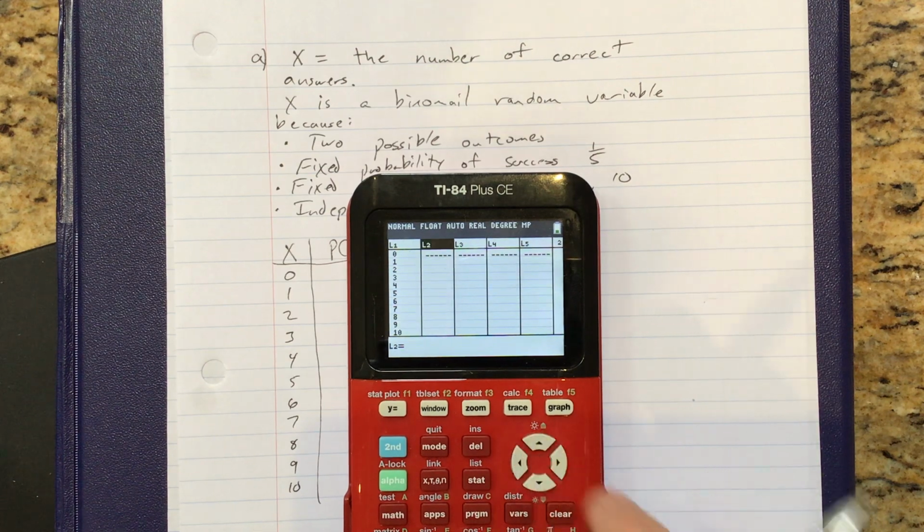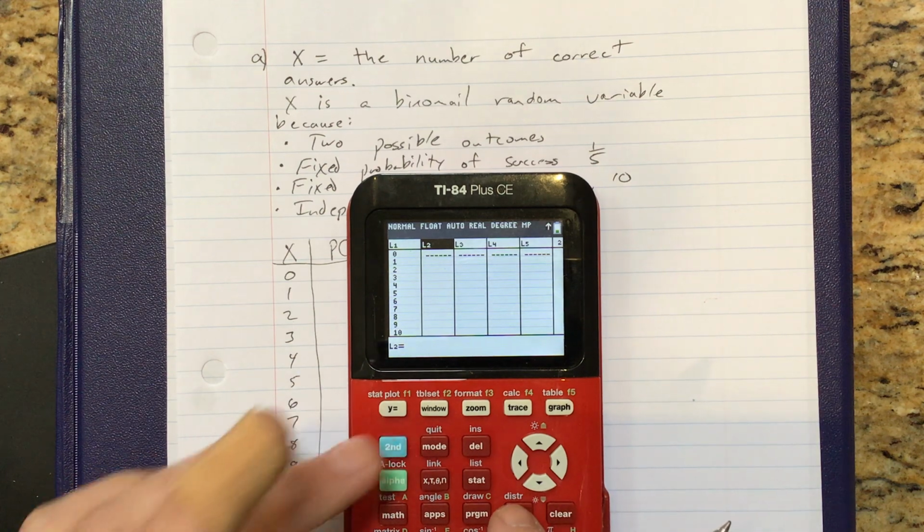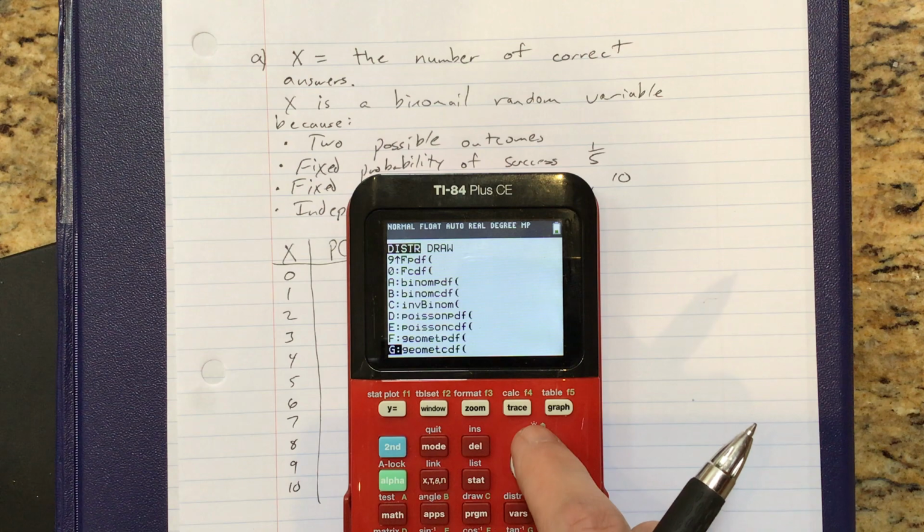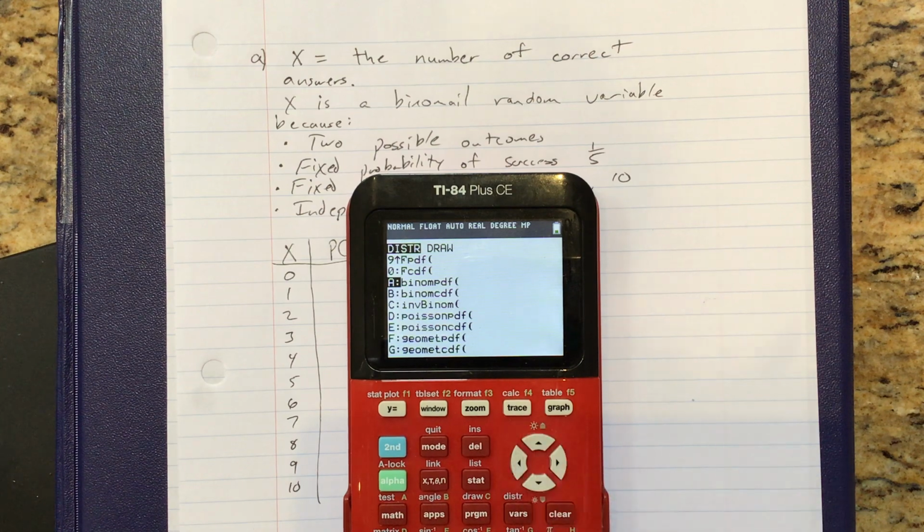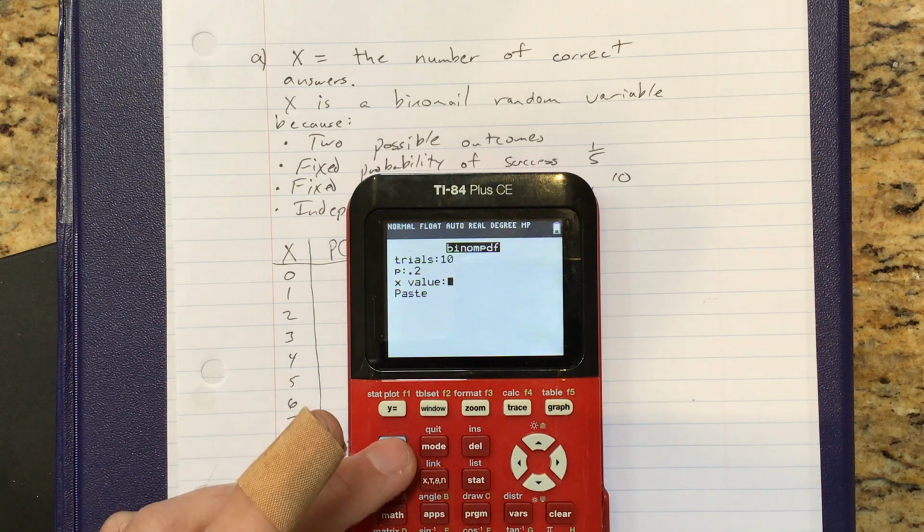And then just highlight list 2. And you could manually enter the binomial formula, or the fast thing is, of course, the binomial PDF in the distribution menu. We have 10 trials, probability of success 1 in 5. Our X value is in list 1.